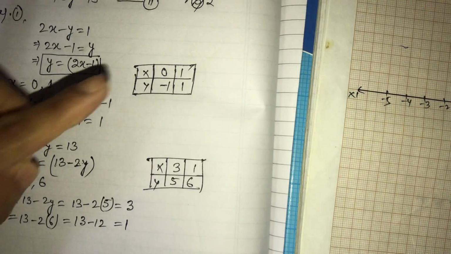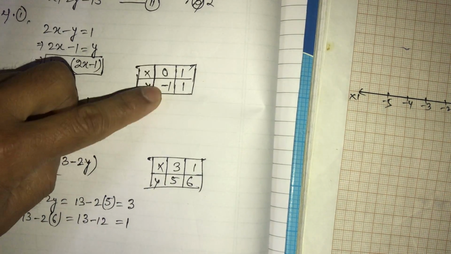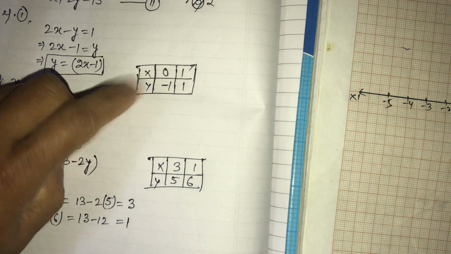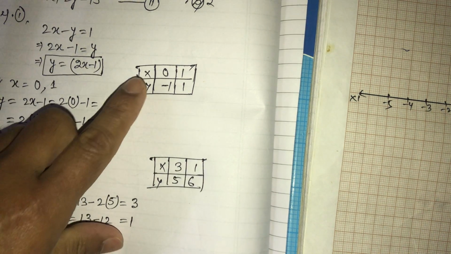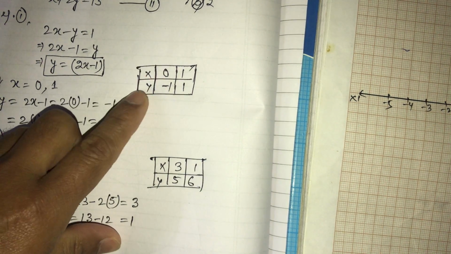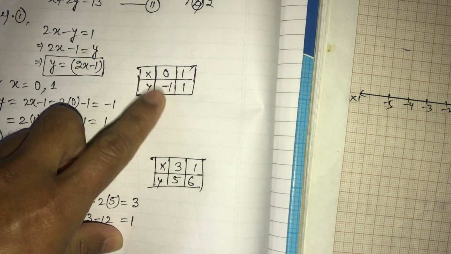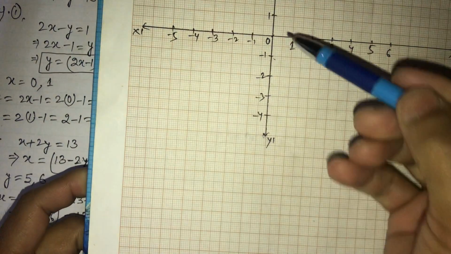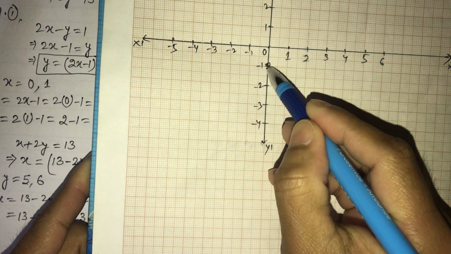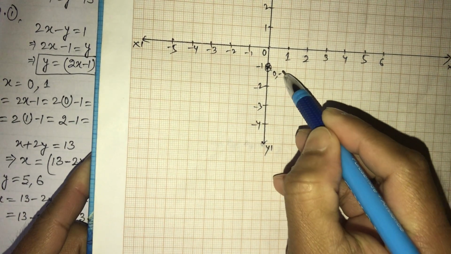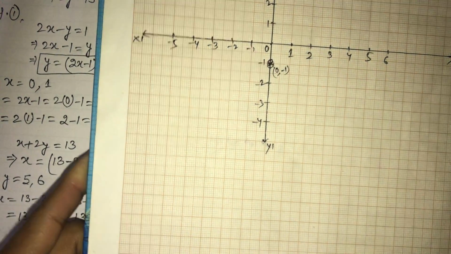Now let's plot the graph. Our first value was 0 and minus 1. Here x is 0, y is minus 1. Whenever we get 0, we don't need to take it, just ignore the 0. So I simply go to y minus 1, which means we go downward. Here I will mark this point, 0 comma minus 1. Done.